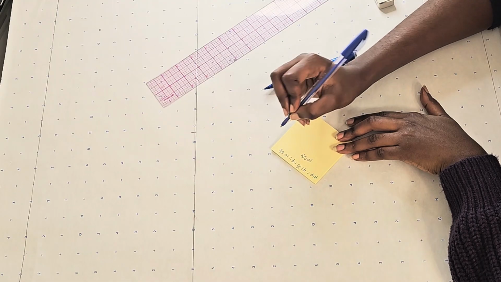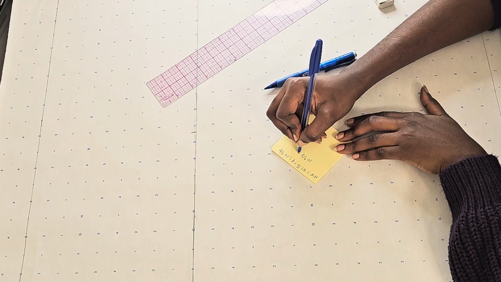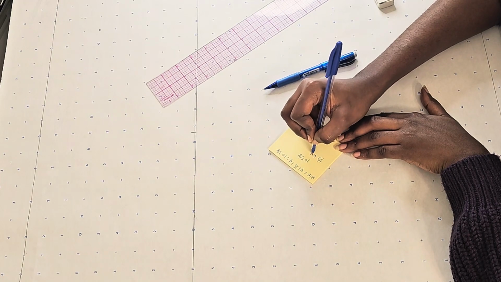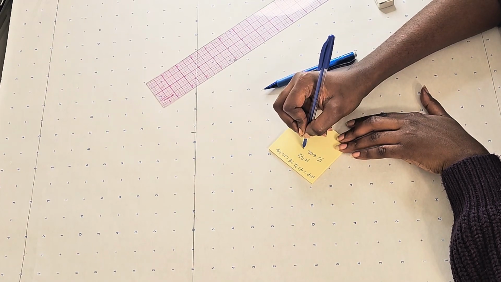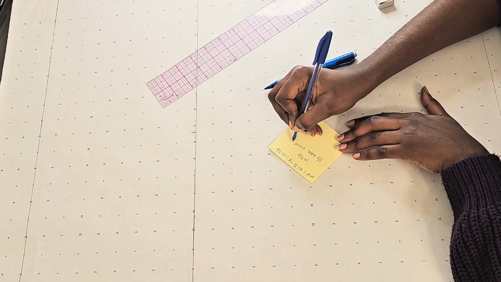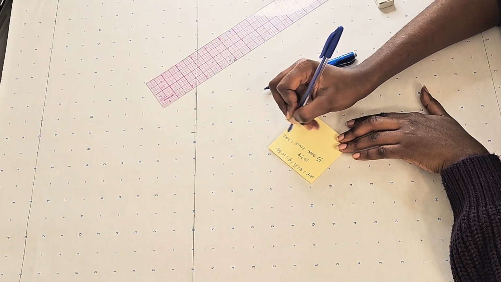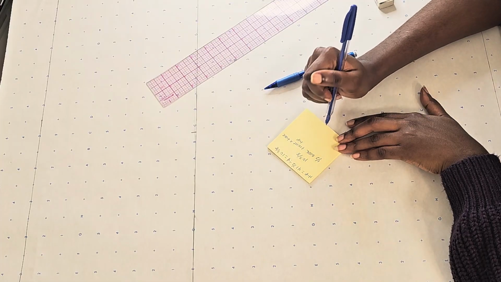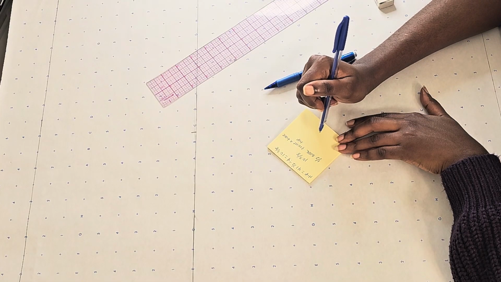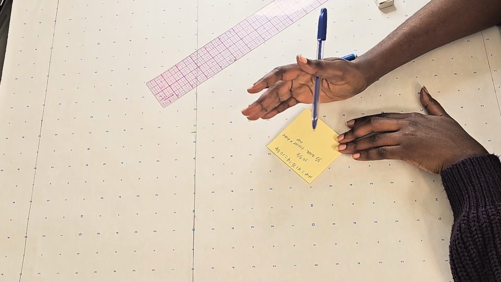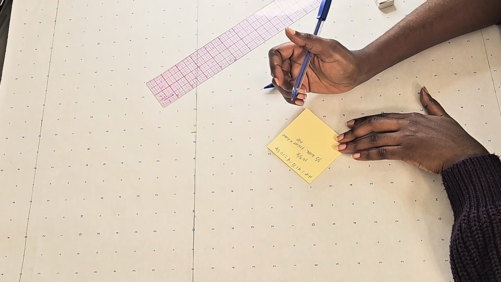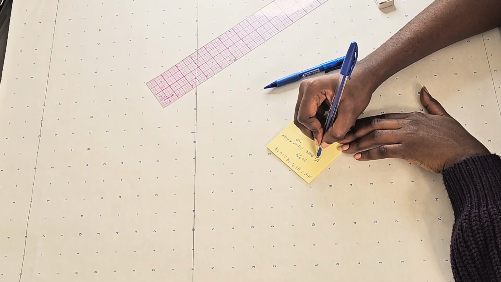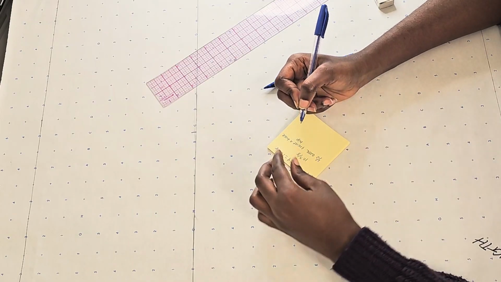The total ease I want to add is half an inch. But I want to split it between the front and the back hip. I don't want to split it equally, because remember I told you that our front hip is usually smaller than the back hip. Sorry, the back hip is usually larger than the front hip. So this half an inch, we're going to split between the front and the back.